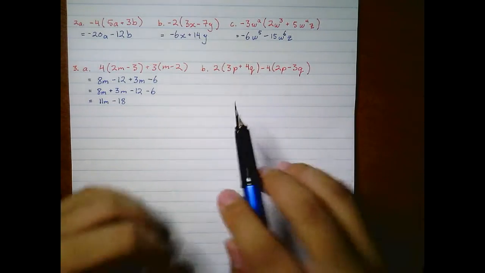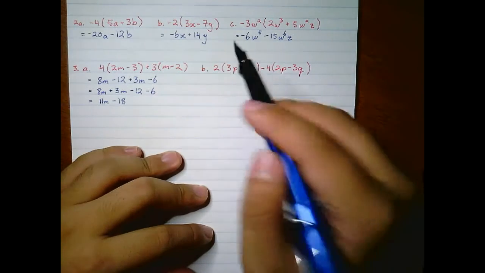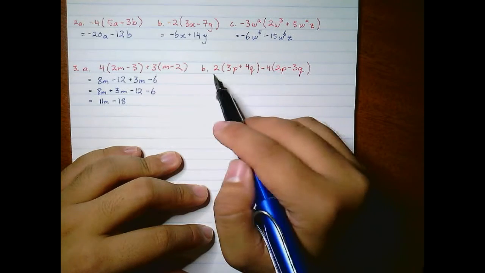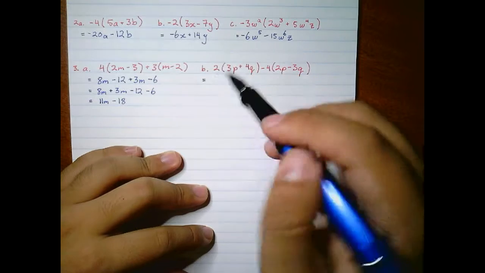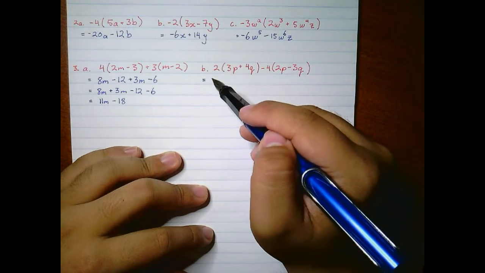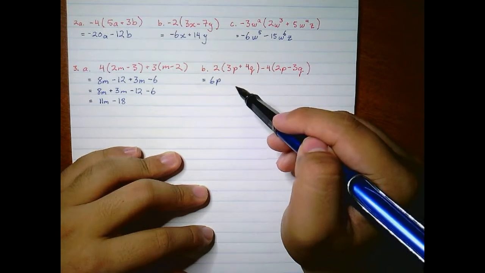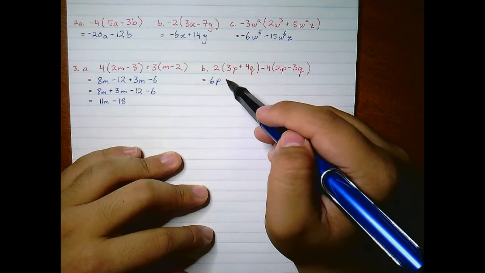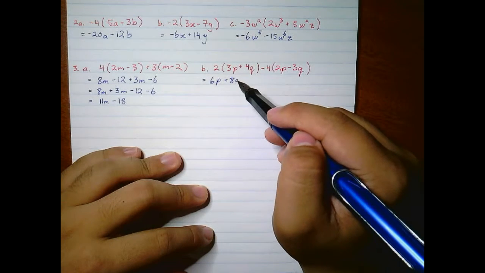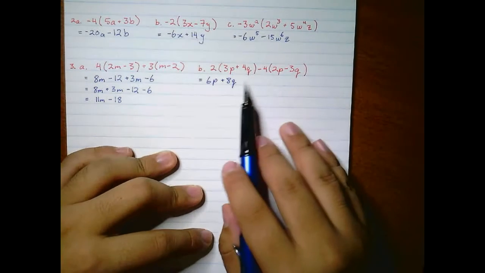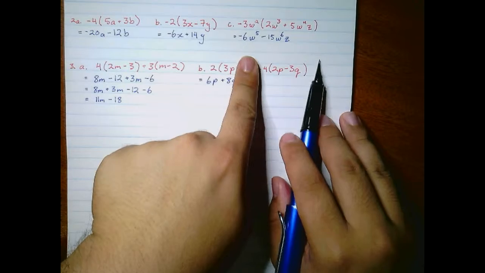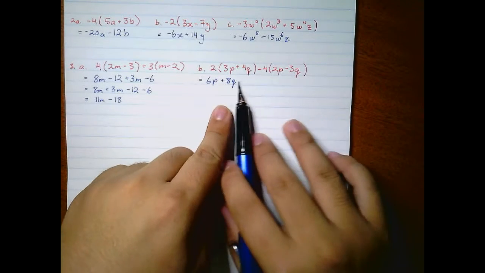All right, so let's take a look now. Here we're going to expand this group first. So this will become 2 times 3 is 6p. 2 times 4 is plus 8q. I'm going to continue the problem here. I'm not going to separate it so far away. I'm going to leave it right next to it here.